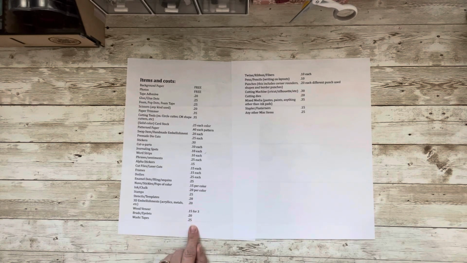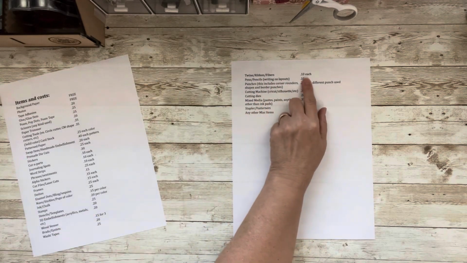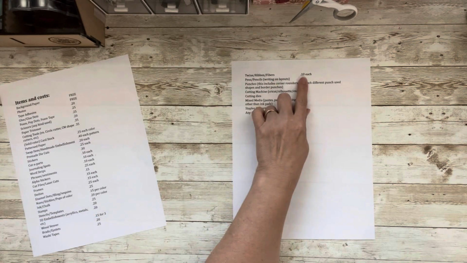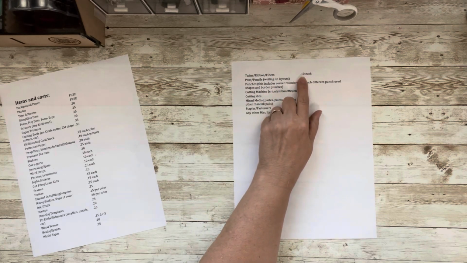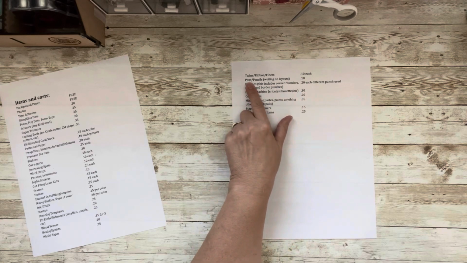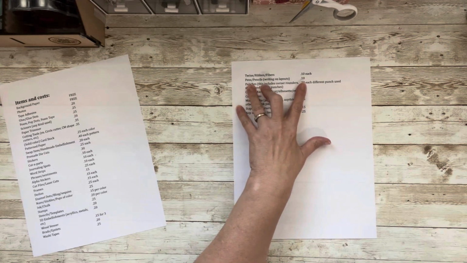Washi tape, 25 cents. Then we've got twine, ribbon, and fibers. So if you use twine, that's 10 cents. If you decide to use ribbon plus the twine, you're going to have to charge yourself for each one, all right? Pens or pencils, writing on your layout. This is where you only have to pay 10 cents. You can journal right on that background page. You don't have to stress about it. Really, it doesn't matter because the journaling spot's only 10 cents too, but whichever you like to do.